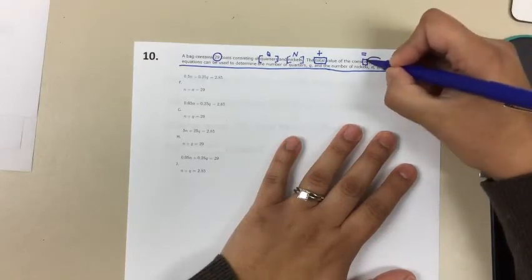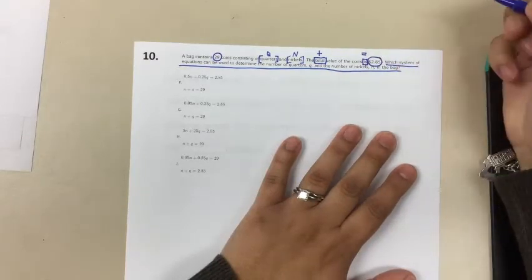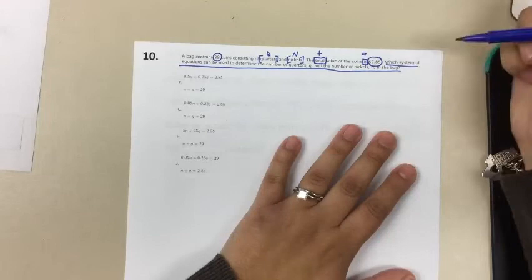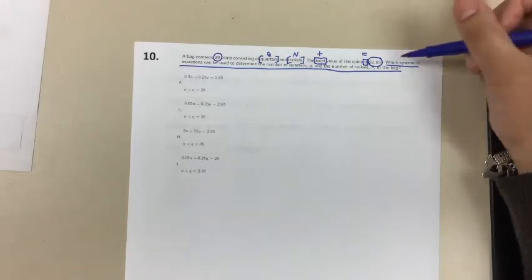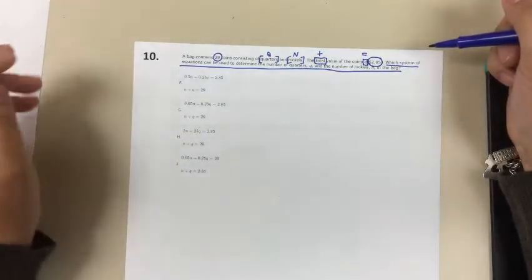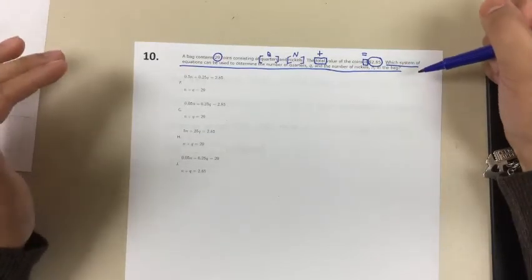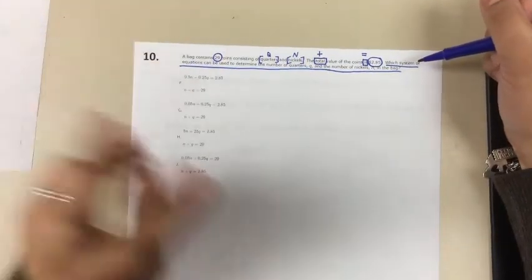And then $2.85, that's super important. Okay, and then underline the question that's asking, and remember to always go back and refer to that question to make sure you're answering it correctly. So which system of equations can be used to determine the number of quarters Q and the number of nickels in the bag? Okay, so I read it twice.